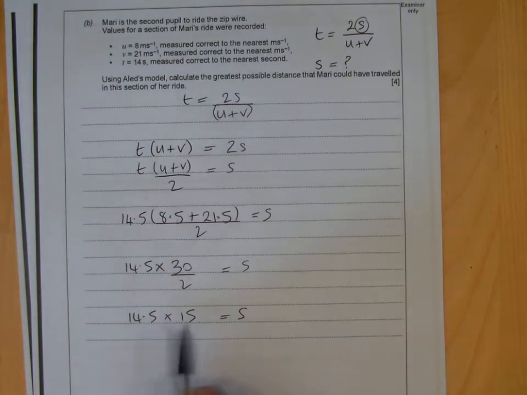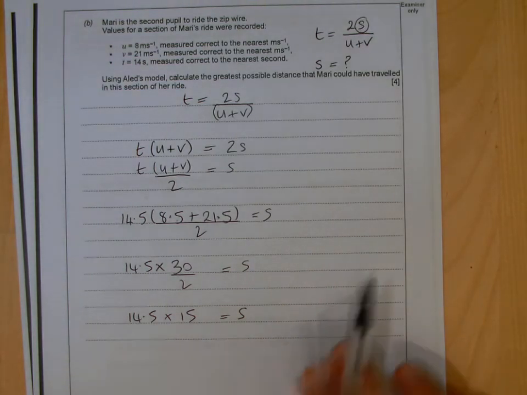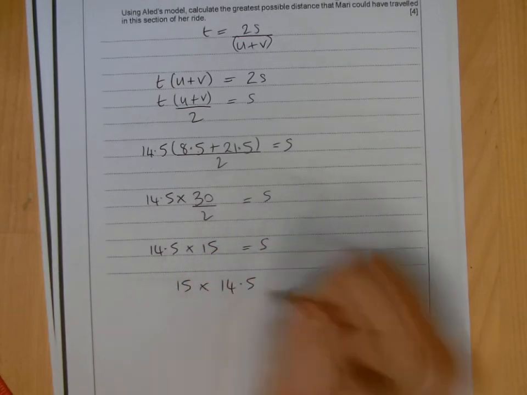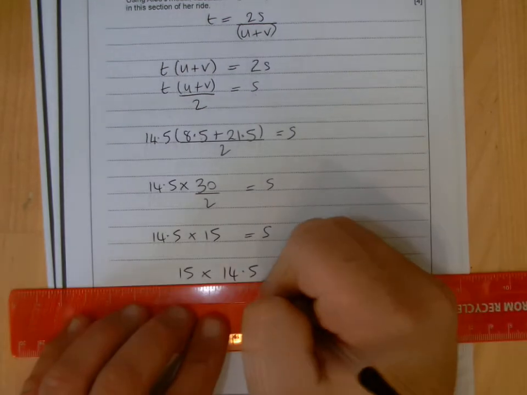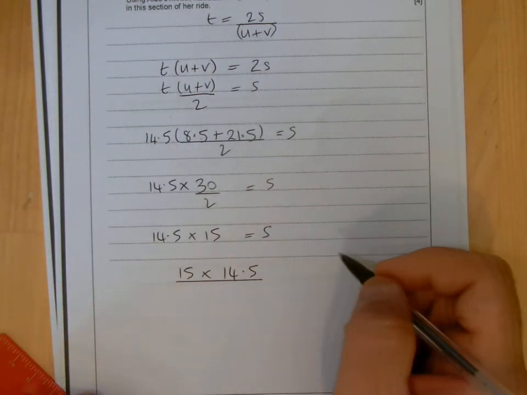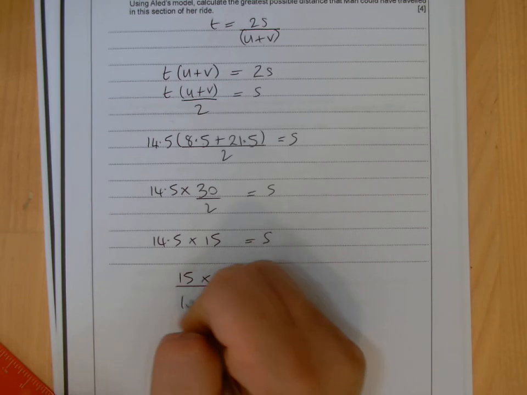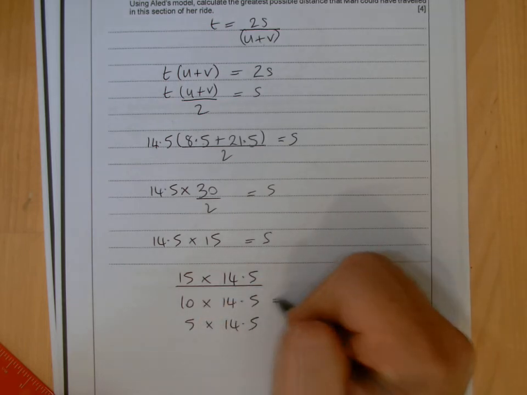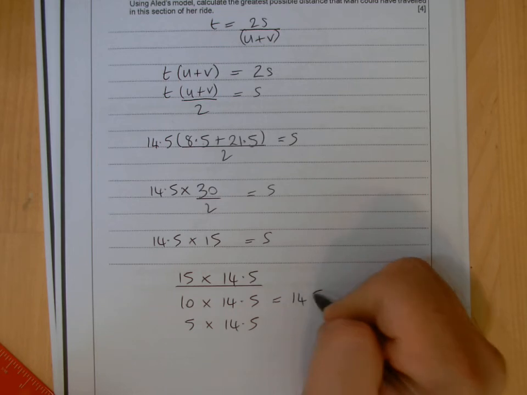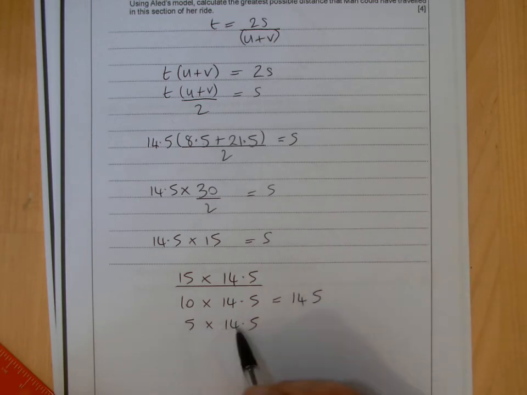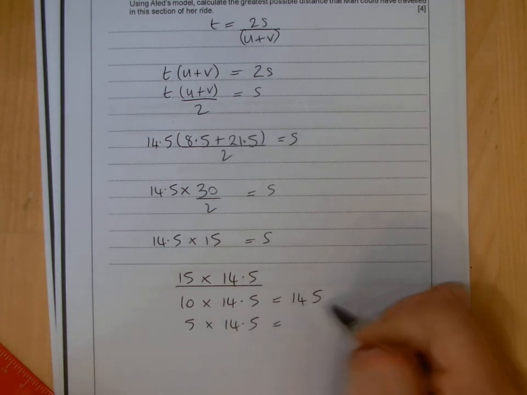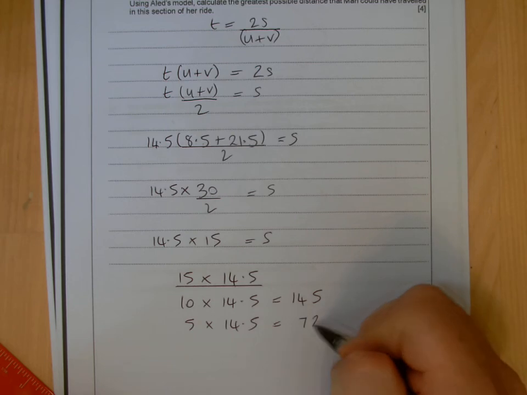So we've got then our S. All I've got to do is work this out here. So 14.5 times 15. Now, again, quick way to do this. It might be helpful to write it the other way around and then split it up, yeah, because it is 15 times 14.5. Just to start with, 10 times 14.5, and then 5 times 14.5. So we're splitting it up into its tens and units. Now 10 times 14.5 is 145. Okay, and then 5 times 14.5, well, it's actually going to be half of this, isn't it? Yeah. So half of 145 is 72.5.